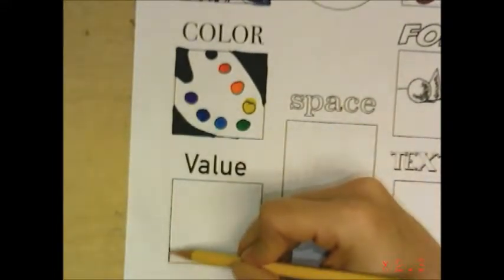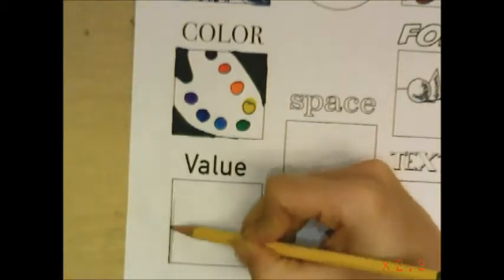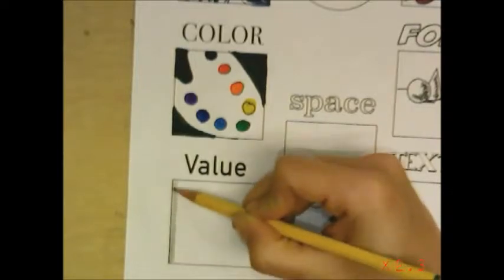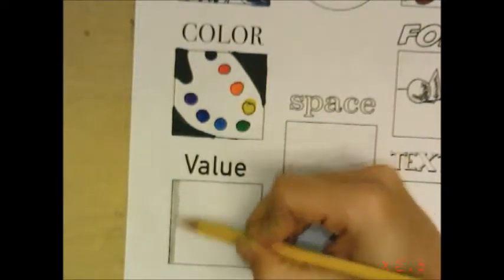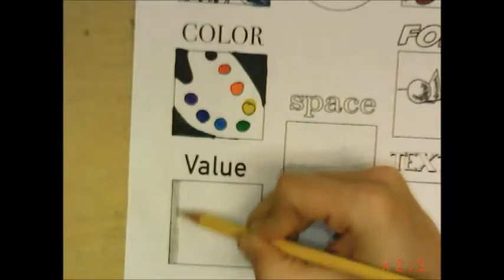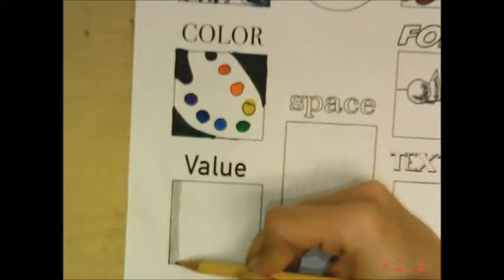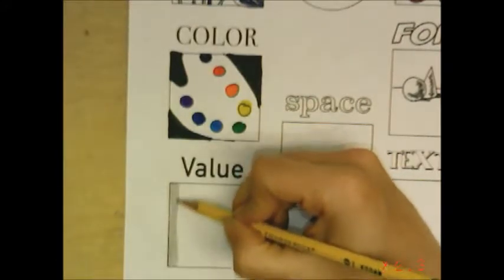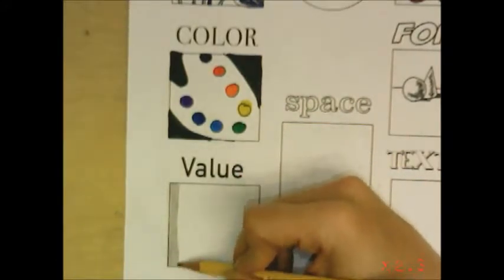I did here showing the darks and the lights. So what I want you to do in this one, you can use a pencil or a colored pencil for this activity, is I want you to do a value scale. So a value scale is when you go from dark to light with an easy transition from each section. So you don't want to go like dark and then light. You want to go dark, in the middle, kind of light, to light.